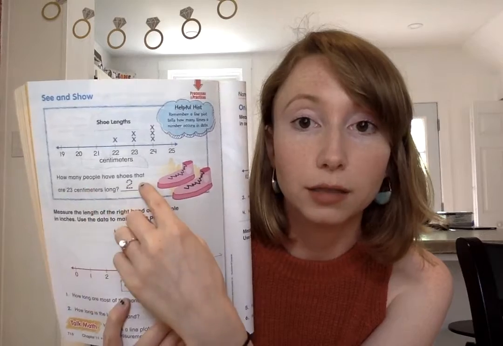All right. So now they already collected the data. So remember, a line plot tells how many times a number occurs in data. So we already have our x's showing how many times those numbers occur in data. So now we can go right to analyzing.